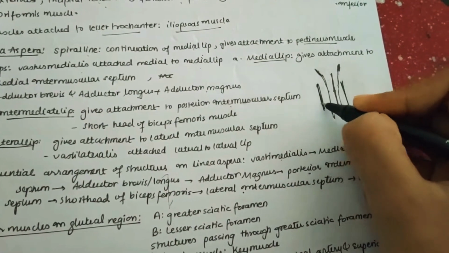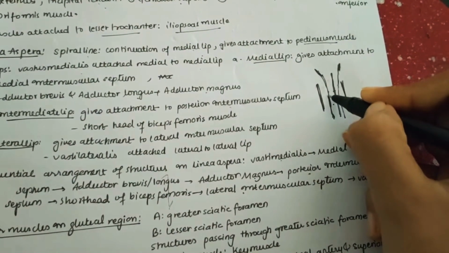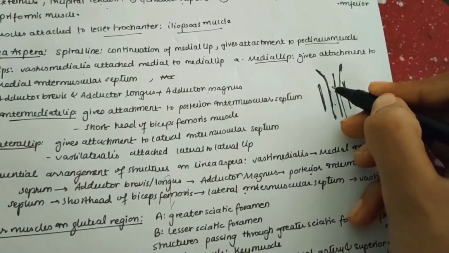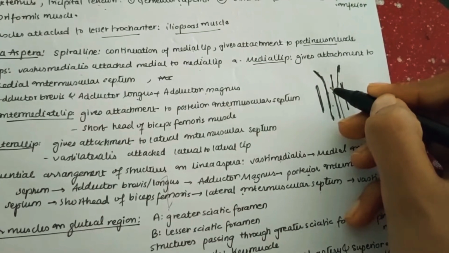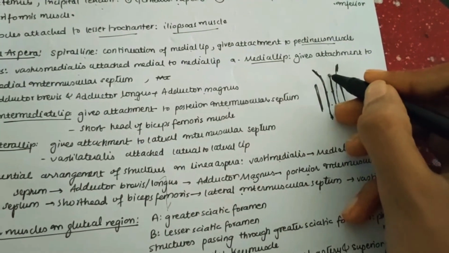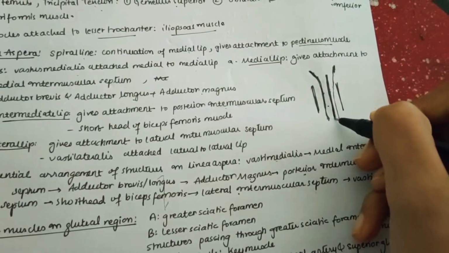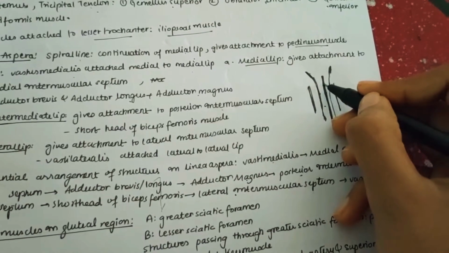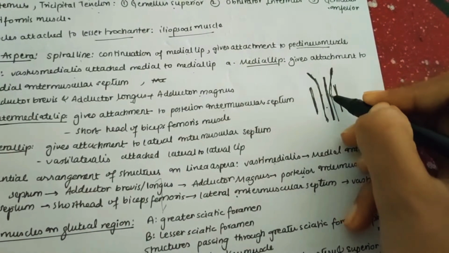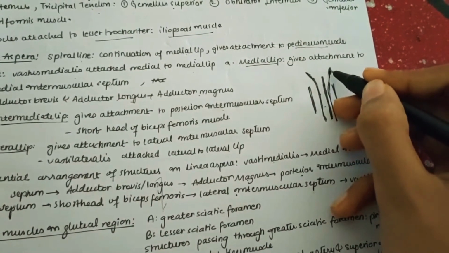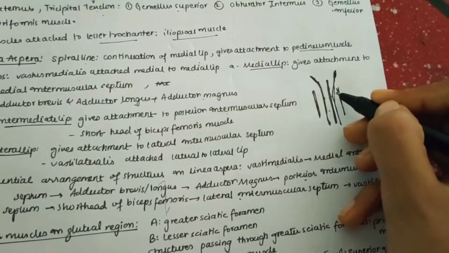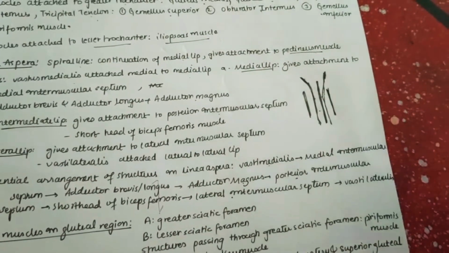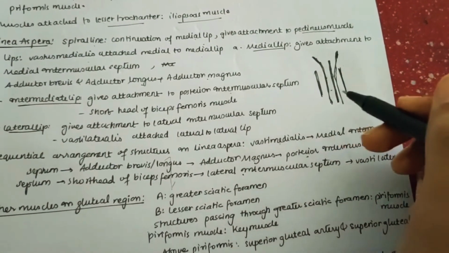So once again, let us revise all the structures which are present in order. Medially you have vastus medialis, and this is the medial lip. The medial lip will give attachment to the medial intermuscular septum. After that there are some muscles like the adductor muscles: adductor longus, adductor magnus, adductor brevis. Next, the intermediate lip will give attachment to the posterior intermuscular septum and also the short head of biceps femoris. After this you have the lateral lip, which gives attachment to the lateral intermuscular septum, and lateral to the lateral intermuscular septum there is attachment of vastus lateralis.